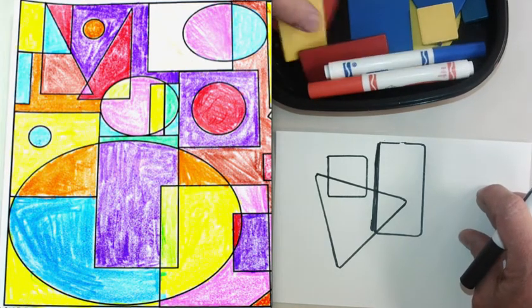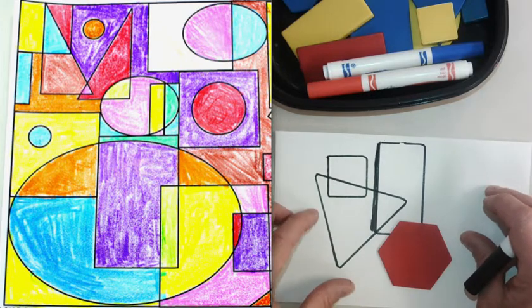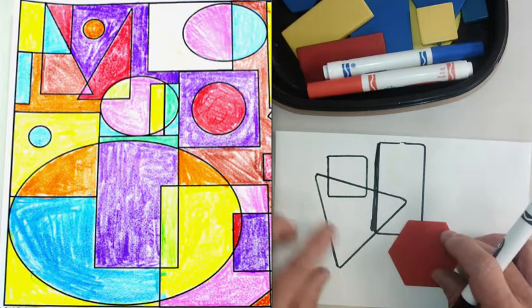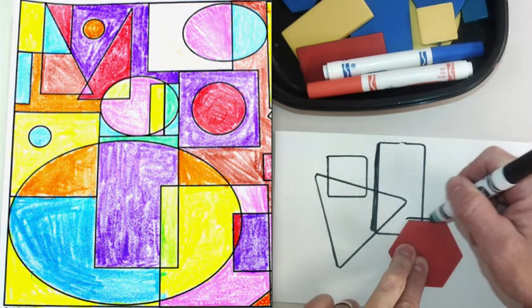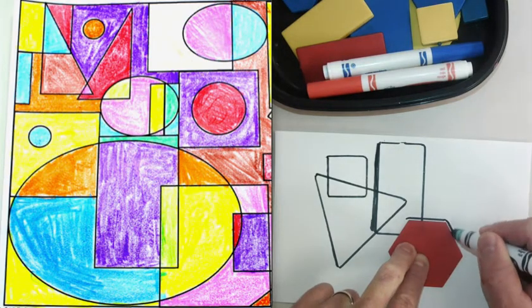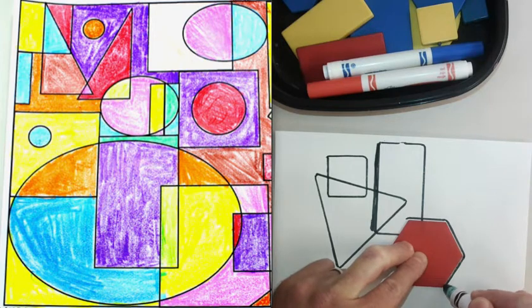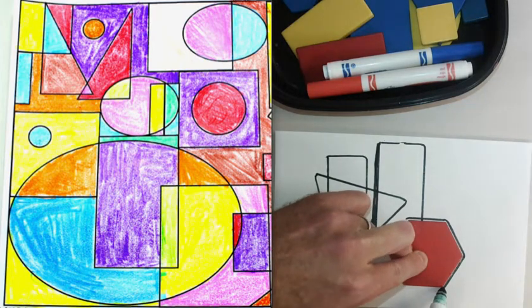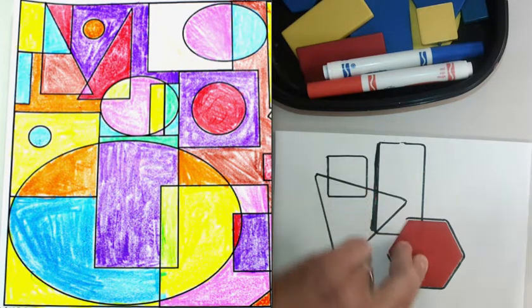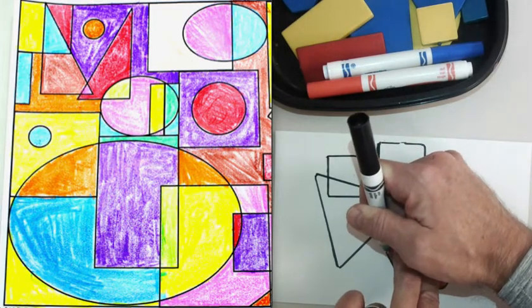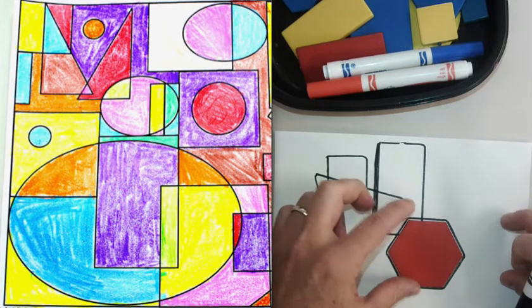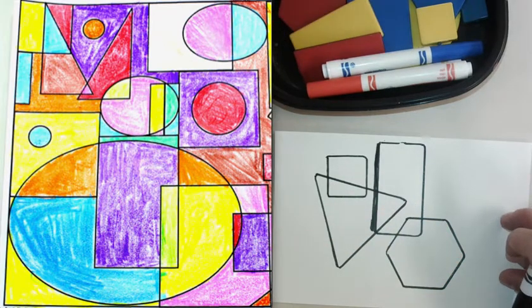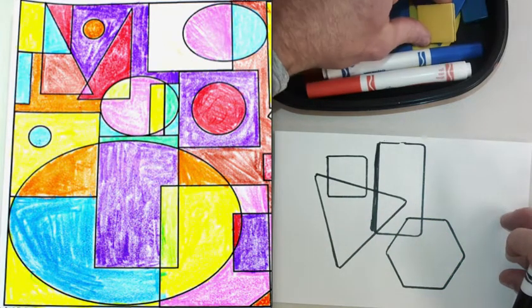Now let me get a tricky shape. I'm going to draw my hexagon. A hexagon has 6 sides and 6 corners. I'm going to push down and draw around to trace my hexagon. I want to show all 6 sides and all 6 corners of my hexagon, and I'm going to let it overlap my other shape. Everybody say hexagon. 6 sides and 6 corners.